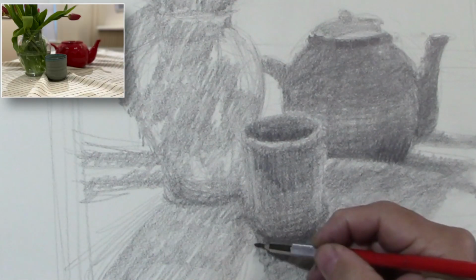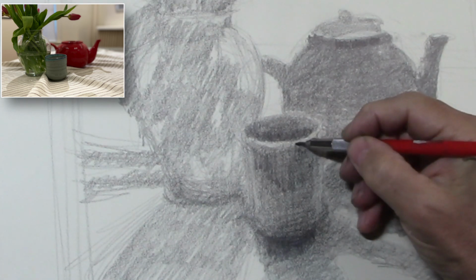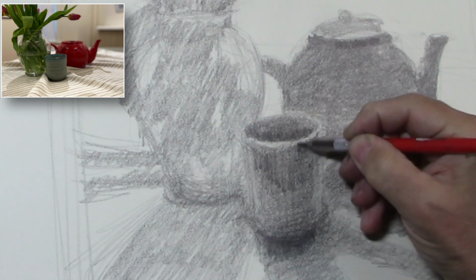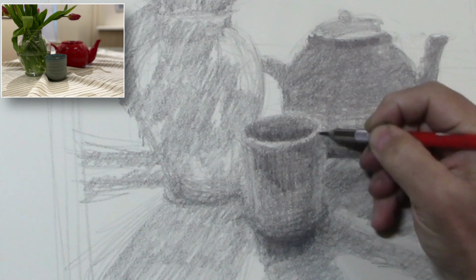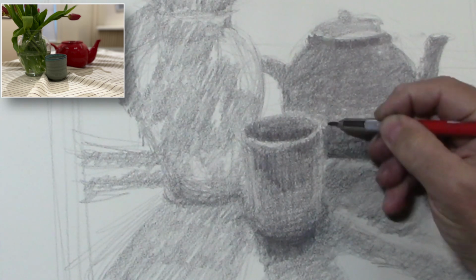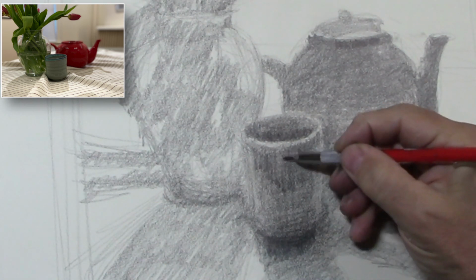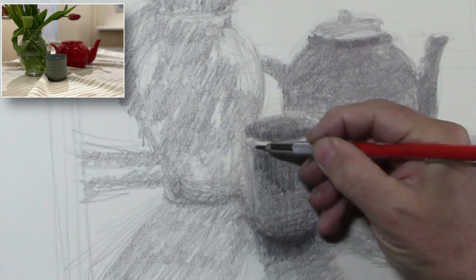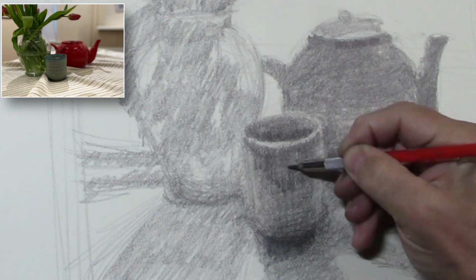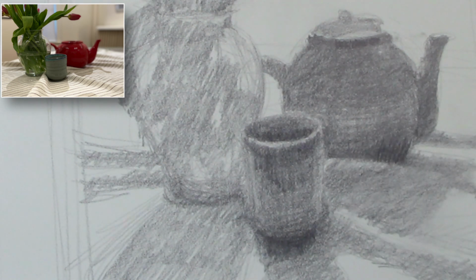All right, we're beginning to add darks to our shapes and create the feeling of a dramatic light. Here I'm adding a little bit of light bounce to the cup by going a little darker up above, through here, through the lip. And in the lower section, I'm keeping it light so that we feel like the white cloth is bouncing some light up into the cup.